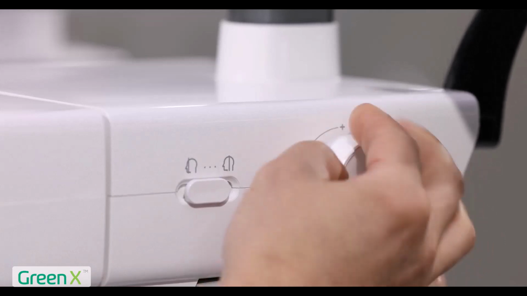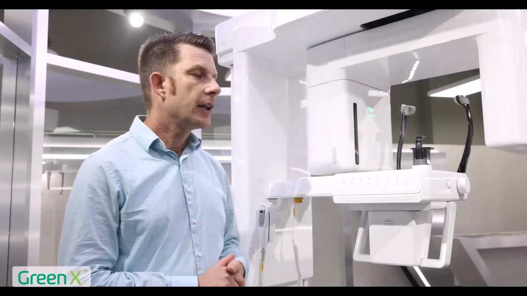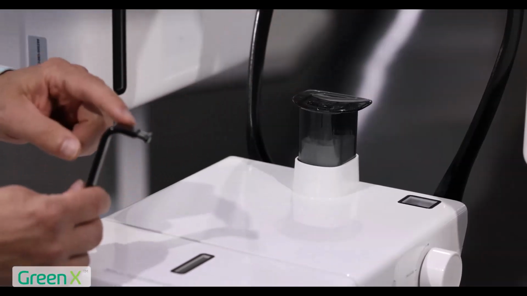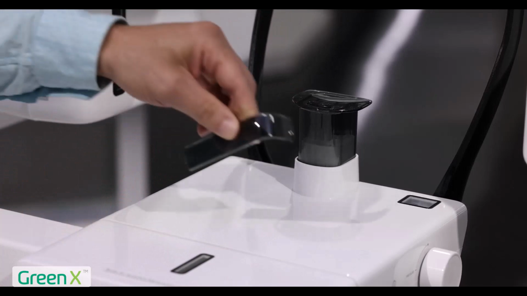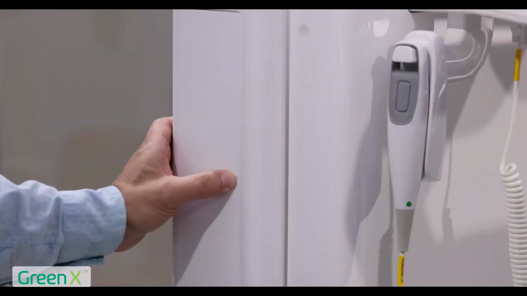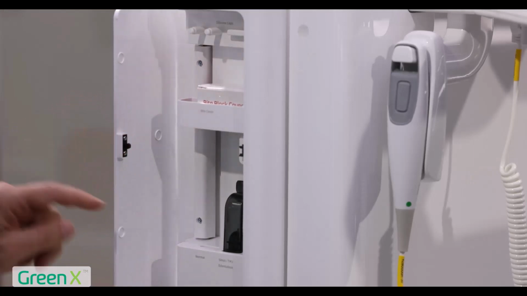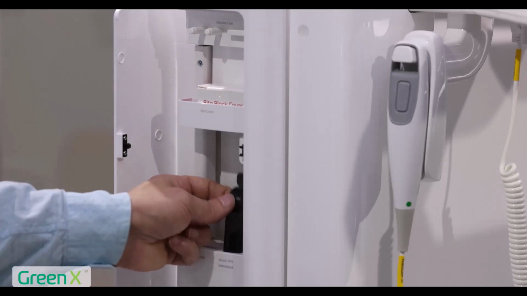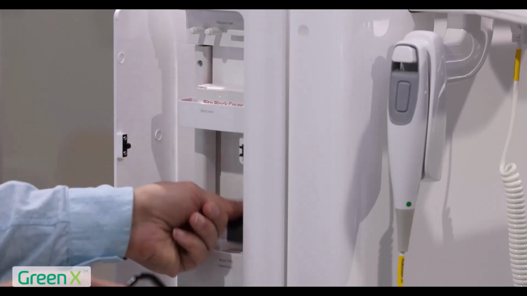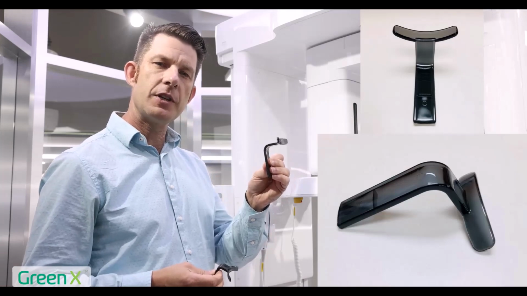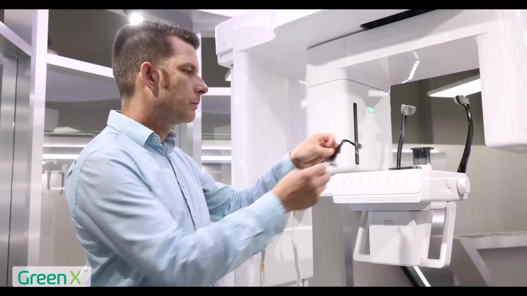supports. Next, let's go ahead and look at our appliances. The Green X device has one chin rest. Also comes with your bite stick. And over here on the trap door, on the side, you have different appliances. Let's start with your dentureless cup. You also have taller appliances for TMJ and sinus.